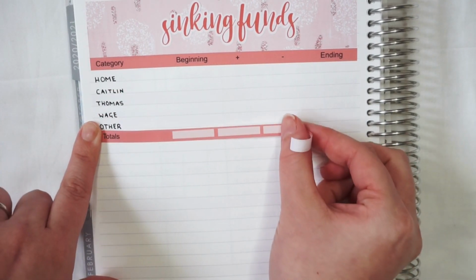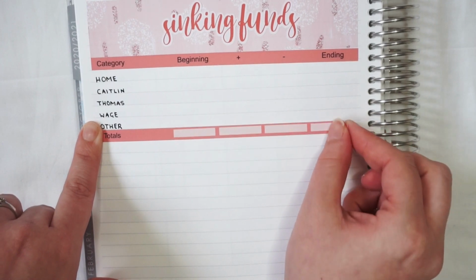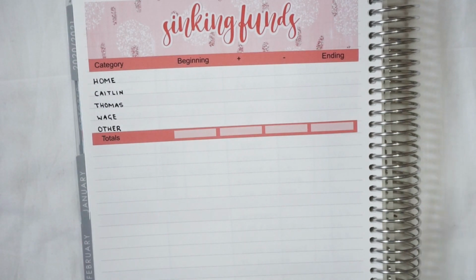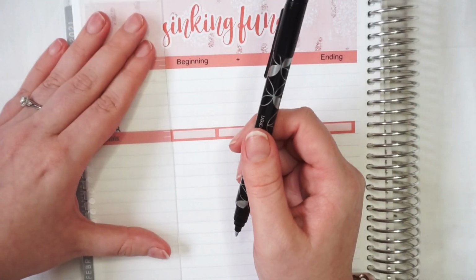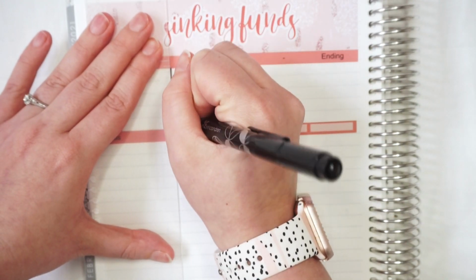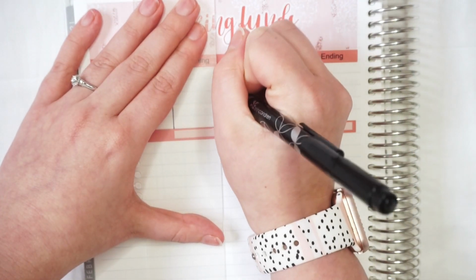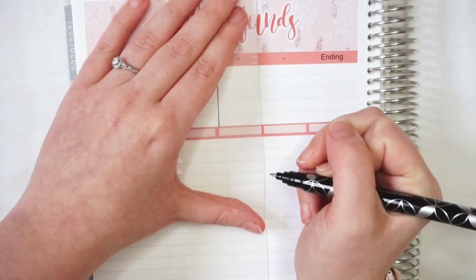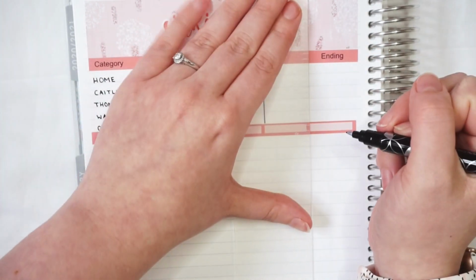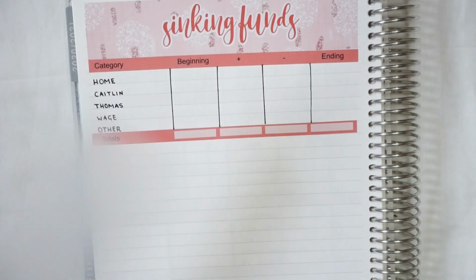So I'm going to put my totals down. Perfect, and then grab my ruler to pop down my lines. So you can let me know down in the comments if you use sinking funds, or do you just put savings down and you don't really give it a category. You can let me know.